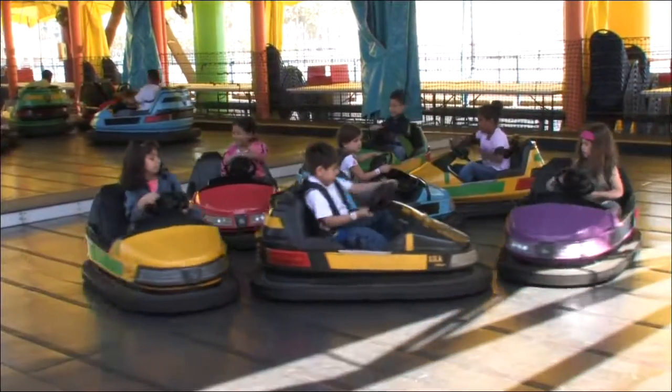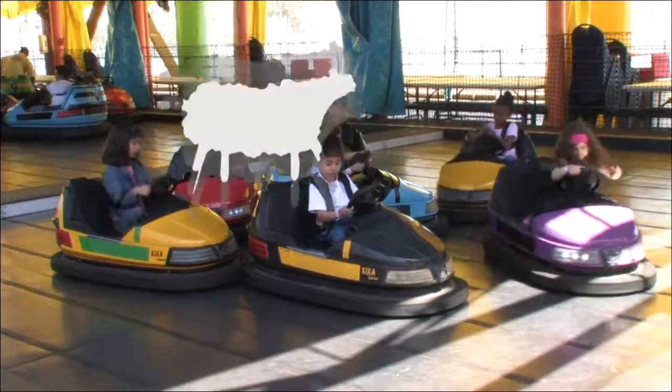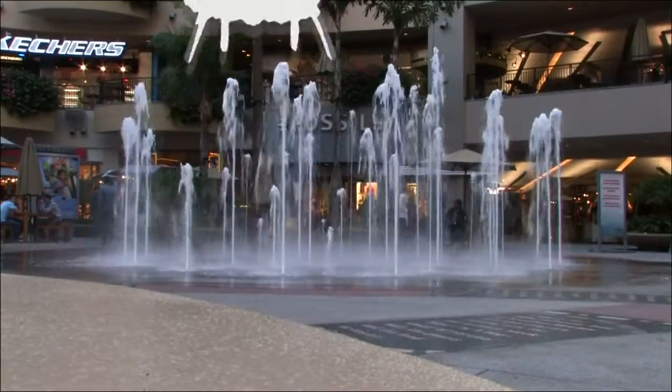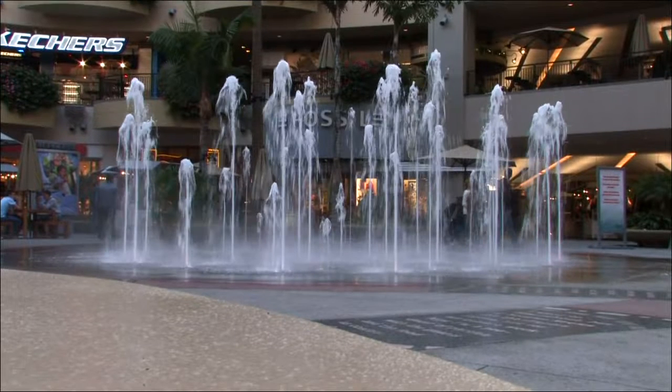And then you'll see it transition over to the bumper cars, and then in a few seconds, that will transition to the falling sheep effect. So that gives you a little bit of an idea what the transitions features in there.